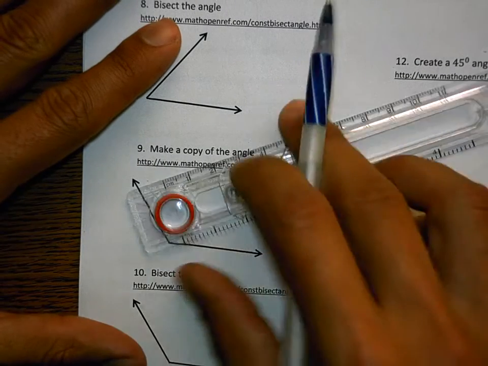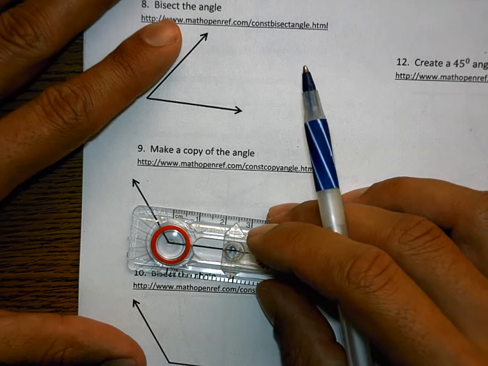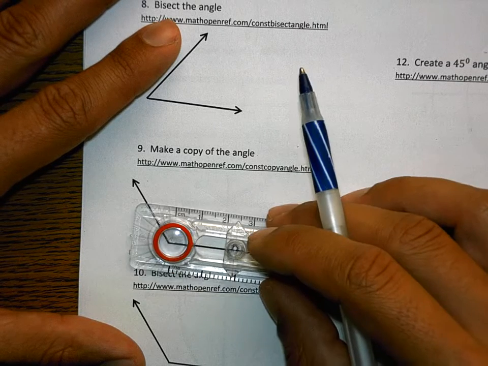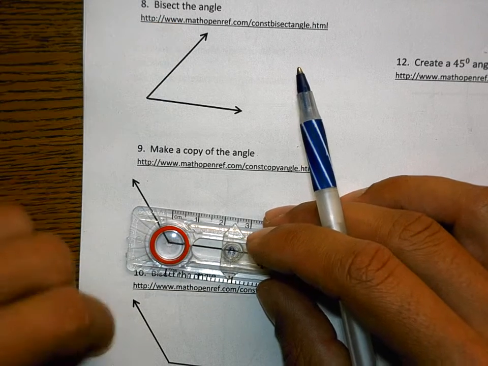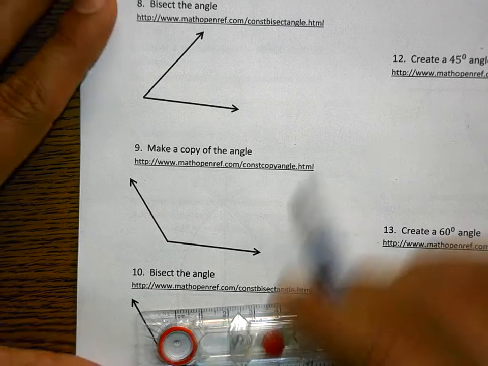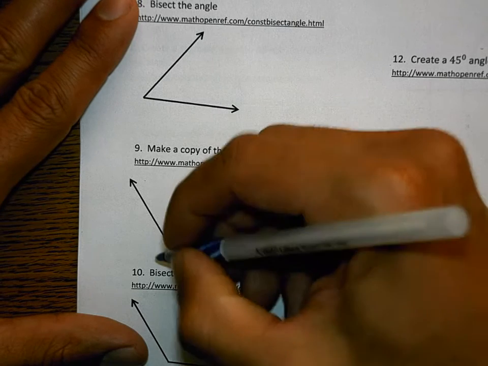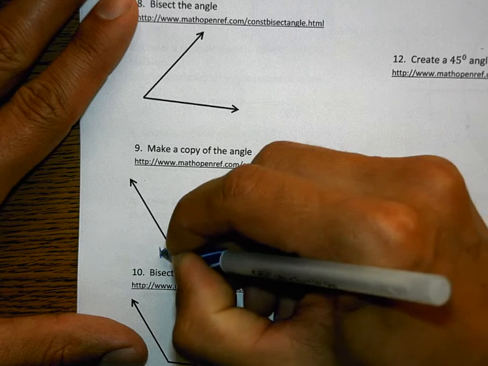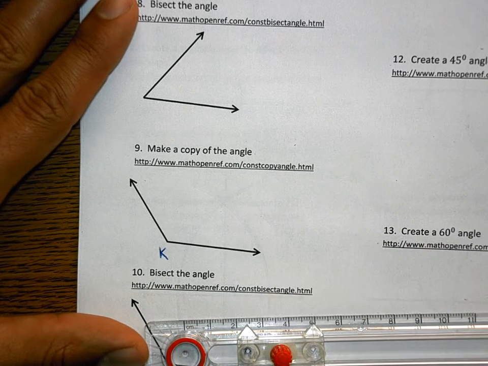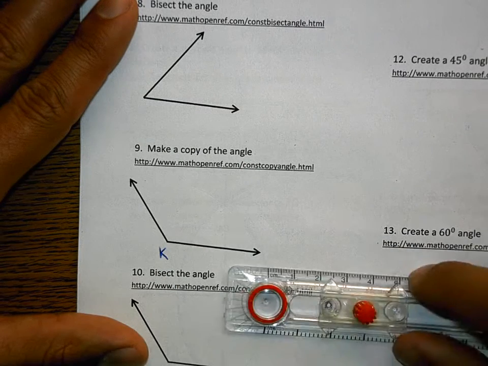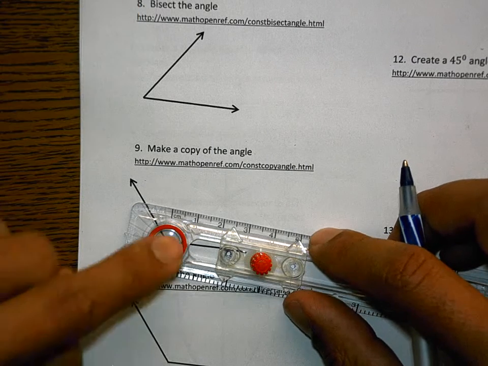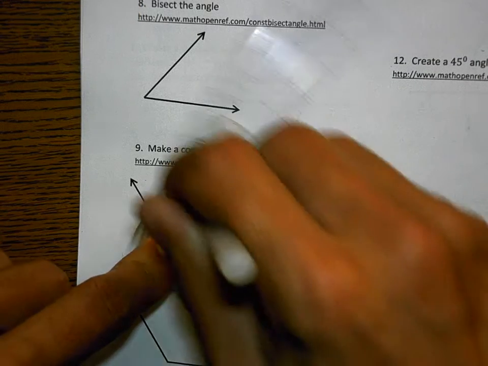The first thing I need is, I can label it. I need an arc. Let's see. Let's call this one JKL. Let's do that one. So let's call it K. And then I'm going to draw an arc.